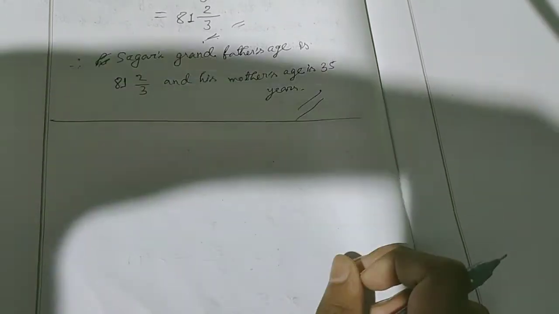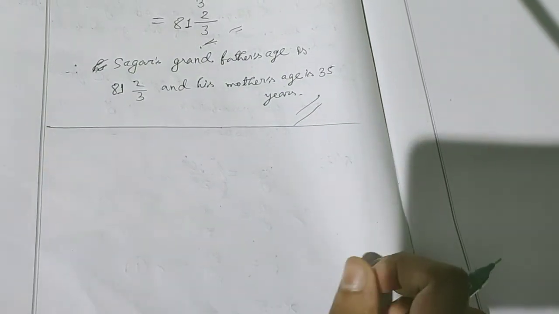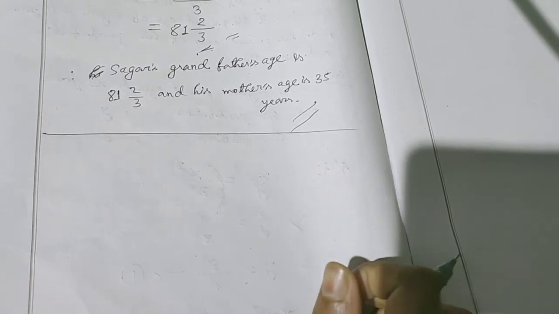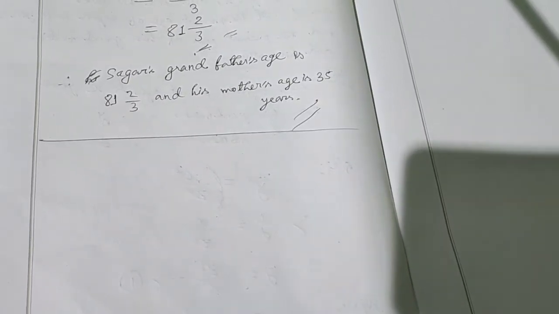In the previous video I did a method called cross multiplication, and I guess some of you didn't understand the method, so in this video I will explain to you how I did that method.